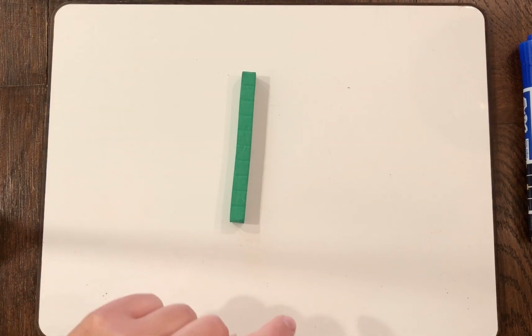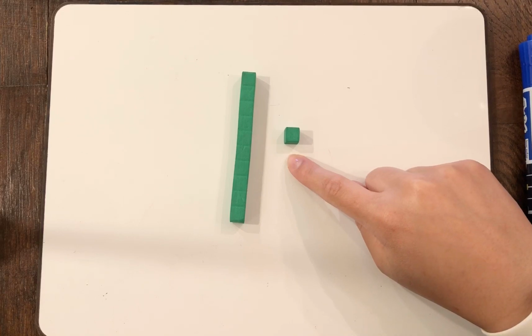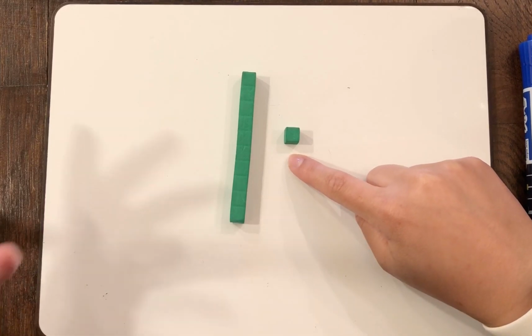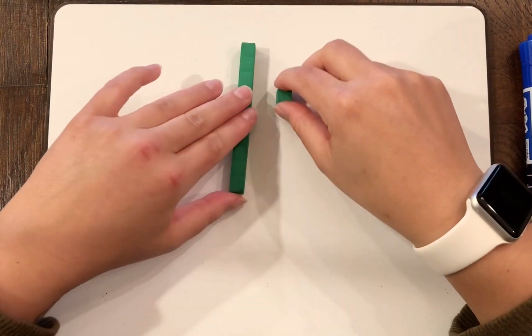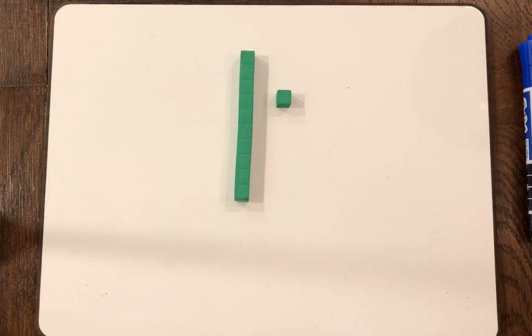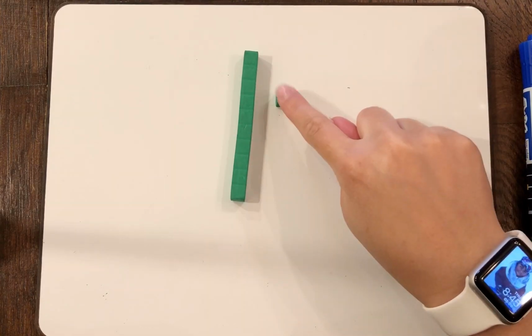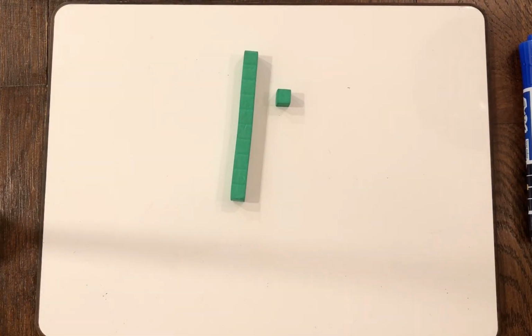Then we have this little one here. Who knows what this is called? If you said 1, good job, and we know it's a 1 just because there's 1. Ooh, I have a question. With 1 10 and 1 1, what number have I made? Let's count it and see. Let's start with our 10. Ready? 10. 11. I made the number 11.